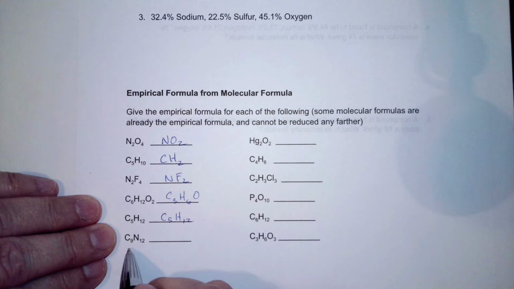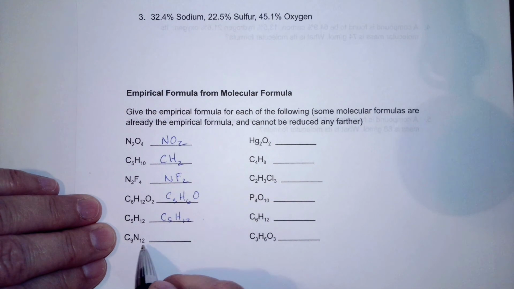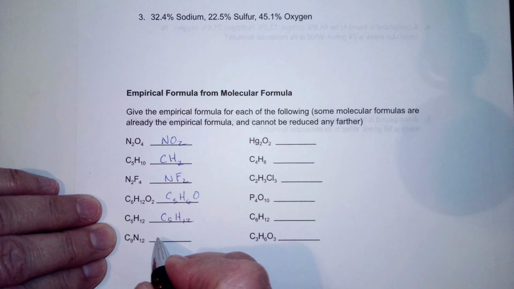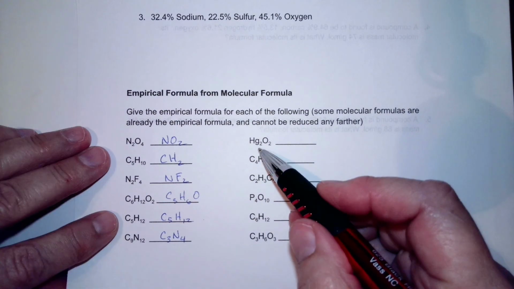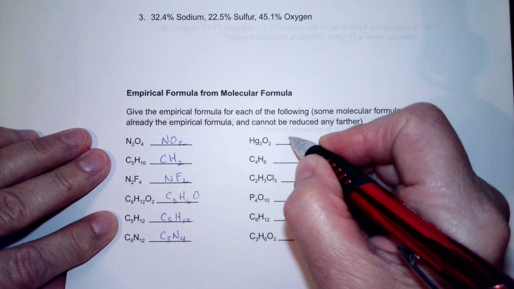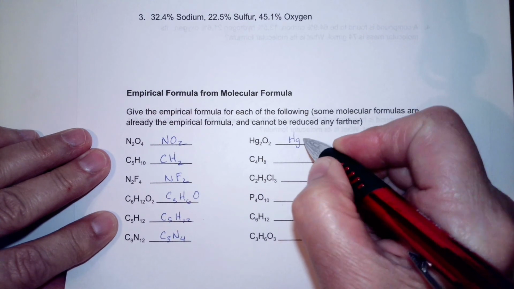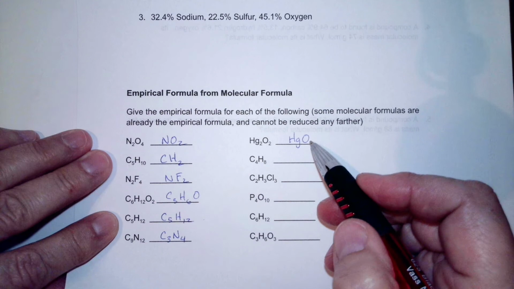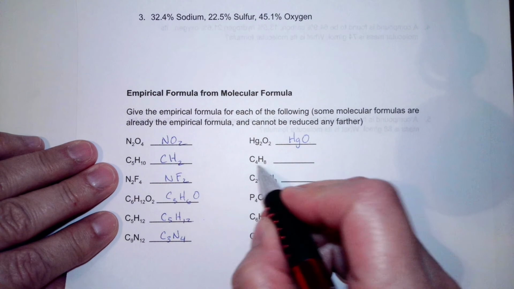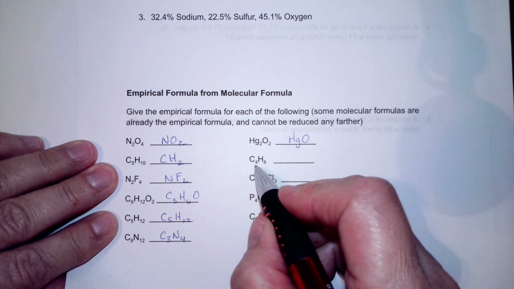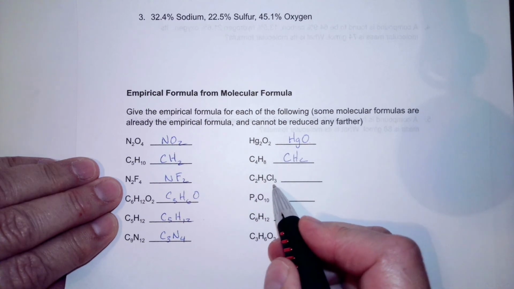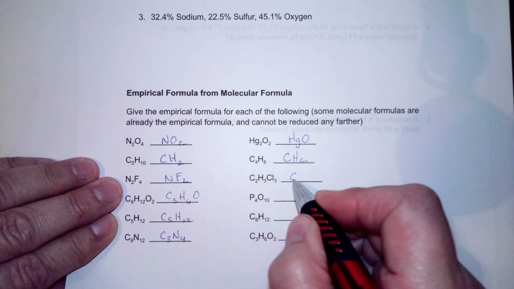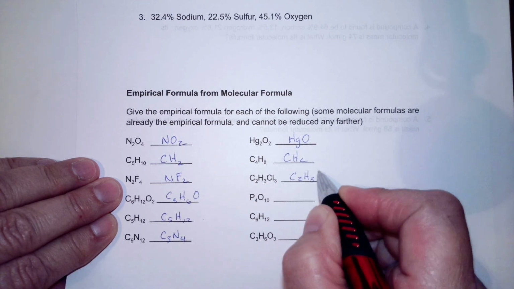That happens. C9H12, what's the common factor? It is 3. This is a really funny molecule, but it exists. So that gives us C3H4. I think I said HN. Hg2O2, HgO. This is a weird substance. We won't talk more about it. C4H8, that is a molecule. Common factor is 4. Divide out the 4, CH2. C2H3Cl3, there is no common factor. That is the empirical formula.